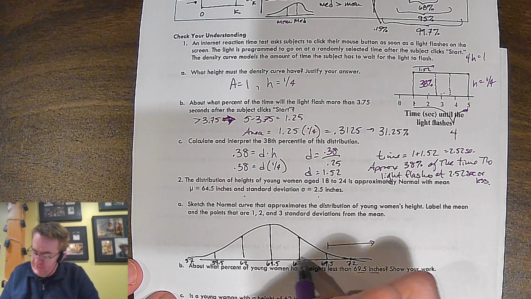Is a young woman with a height of 62 inches unusually short? Justify your answer. Well, 62 inches is here. She's at 1 standard deviation, so the answer is not unusually short. Why? What percentile is she at? Not unusually short since 16% of women her age are shorter.